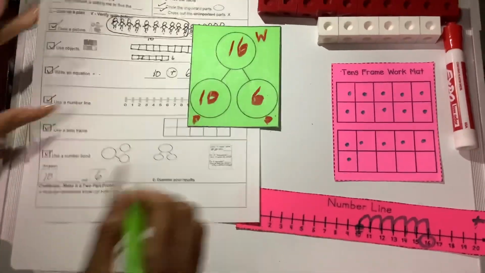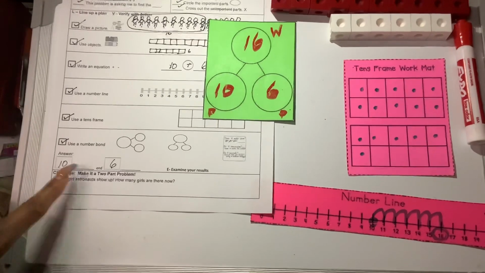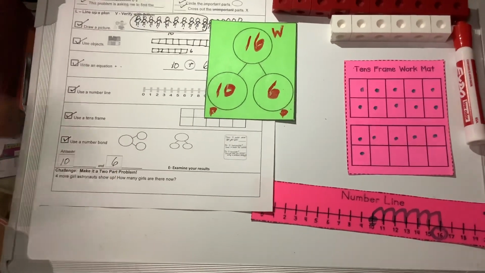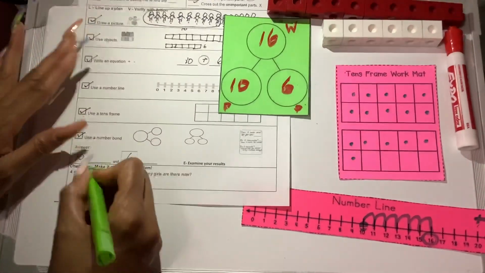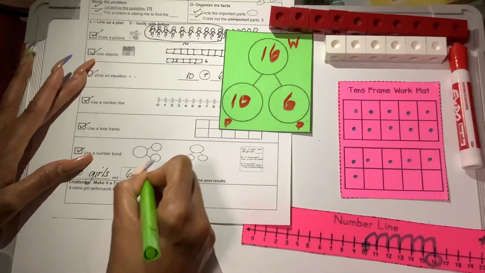Okay, we can say 10 boys and 6 girls. Or we can say 10 girls and 6 boys. I'm a girl, so I'm going to give us more girls. So I'm going to say 10 girls and 6 boys.